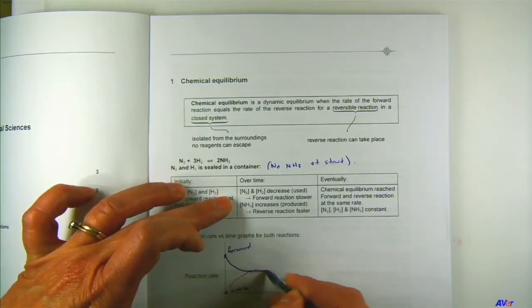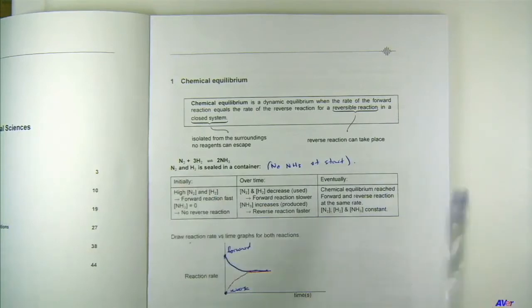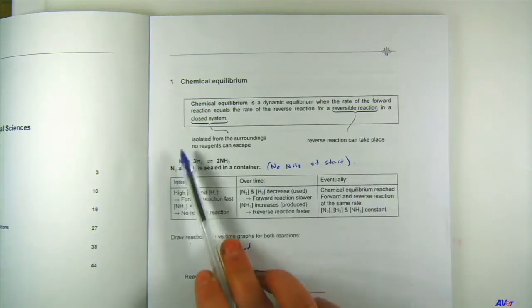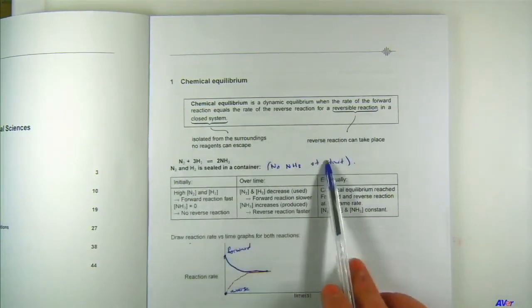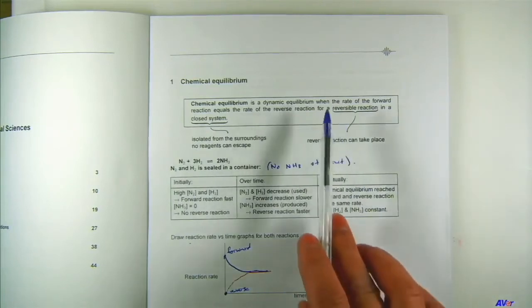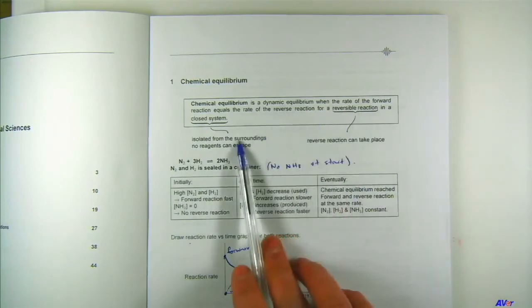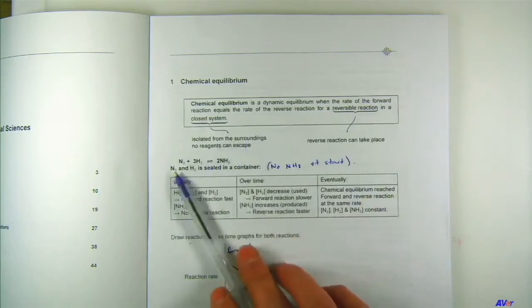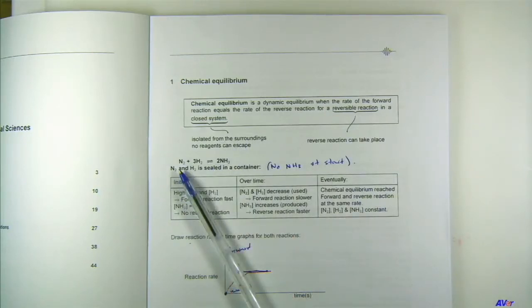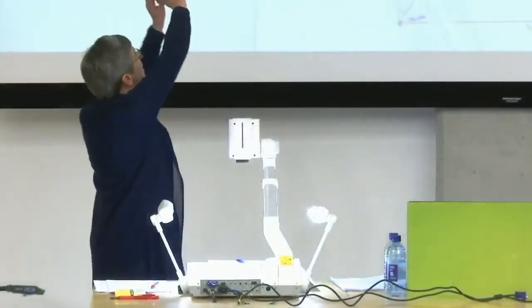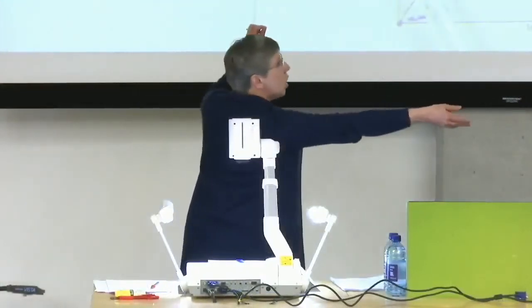At the same rate. So for every N that is being used in the forward reaction, there is an N formed in the reverse reaction. So the amount of nitrogen is going to stay constant. For every single one that goes away, one comes back at the same time.